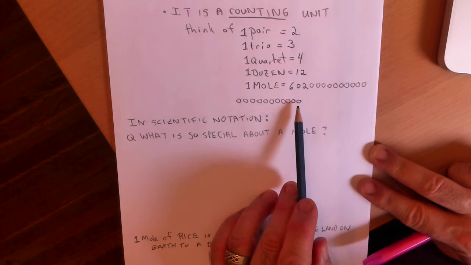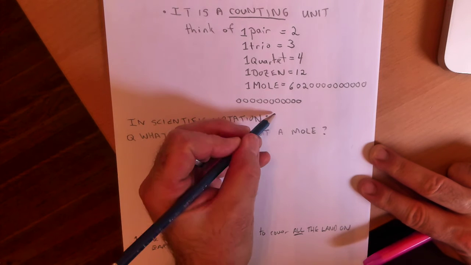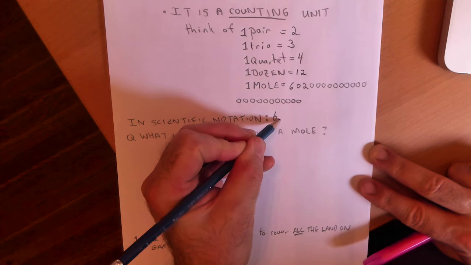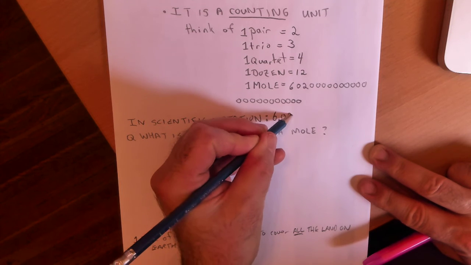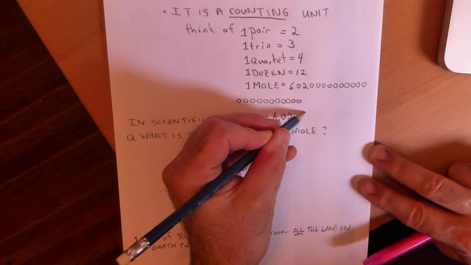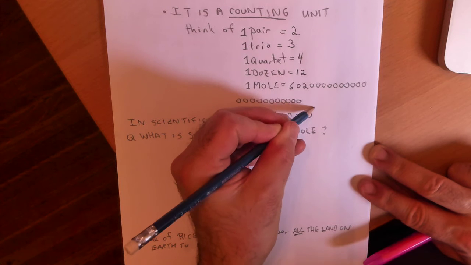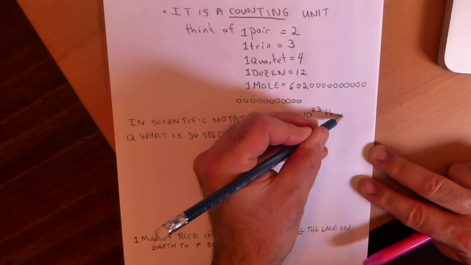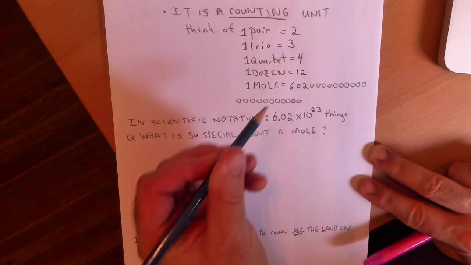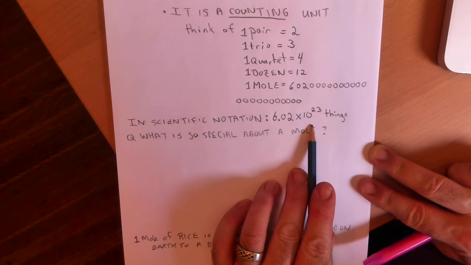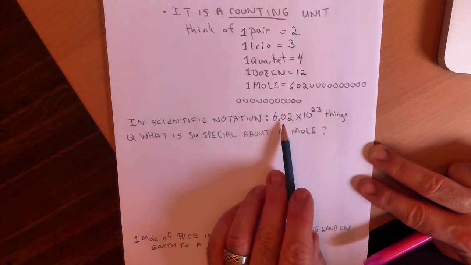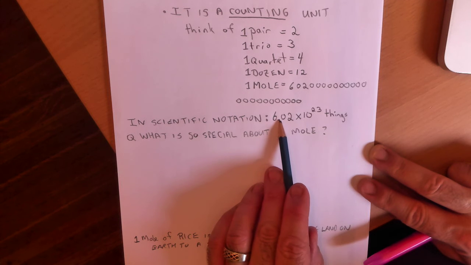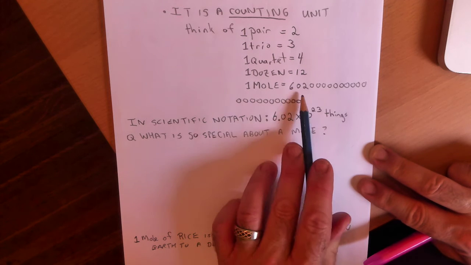It's huge. It is in fact, in scientific notation, 6.02 multiplied by 10 to the power 23 things. Okay? That is, take that decimal and shift it to the right 23 times, and that is a mole.